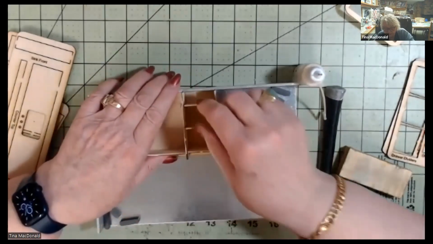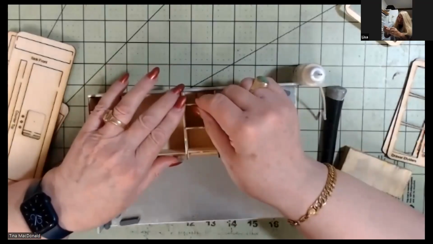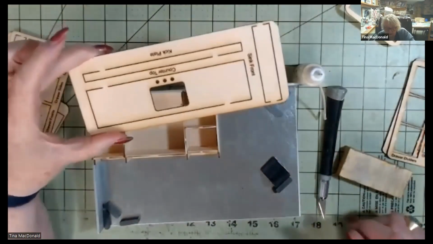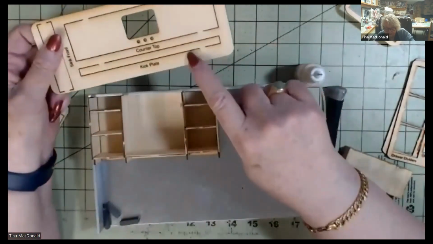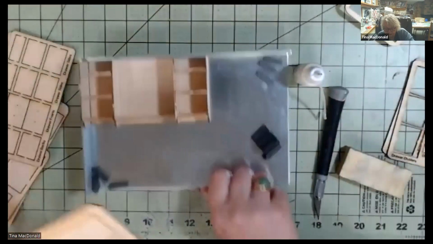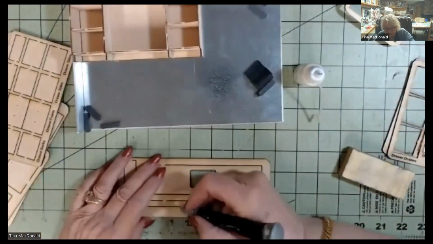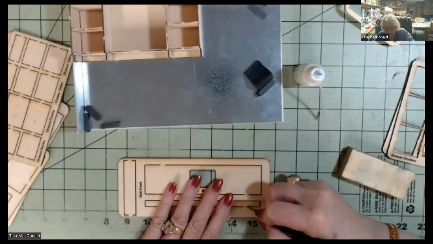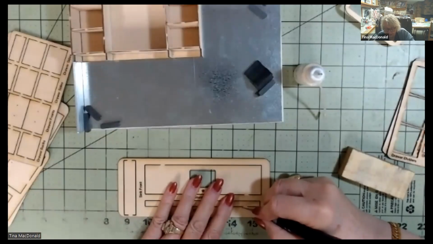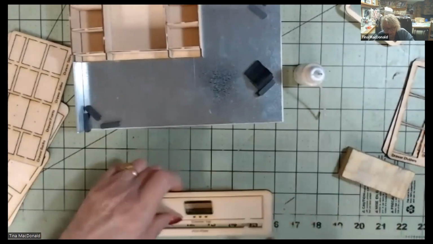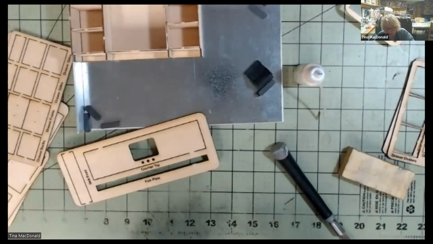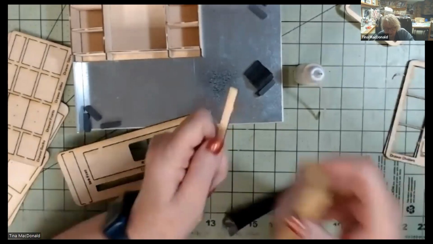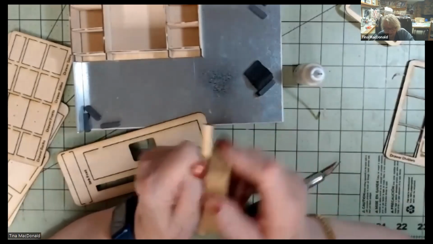Okay, so we've got everything going well now. Okay, the next piece that you're going to need is this long piece here called the kick plate. Sand that.